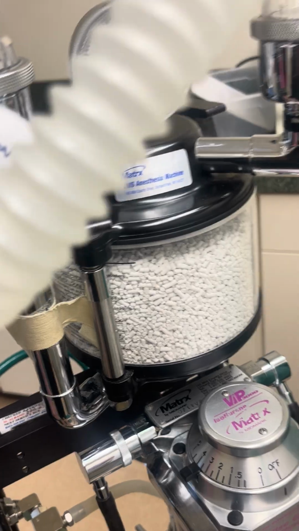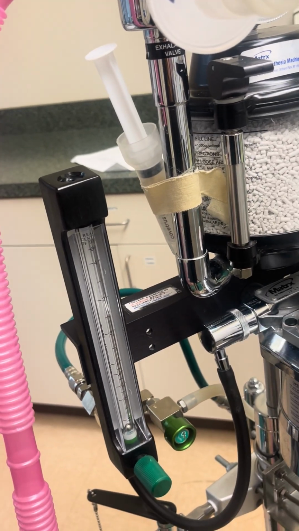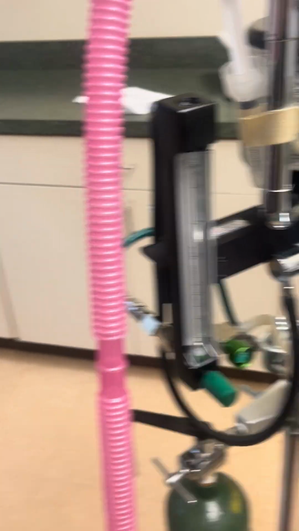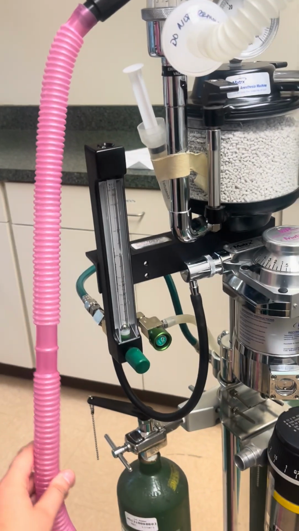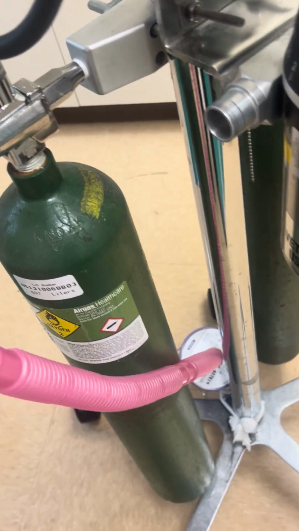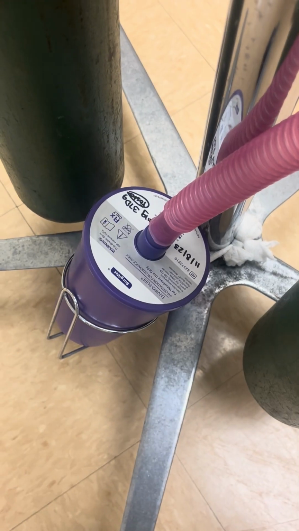And then our next step is the scavenge tubing. There's 2 different colors. For rebreathing, it's pink. For non-rebreathing, it is blue. And it transports exhaled carbon and takes it to the scavenger. Turn around for you, you can see the scavenger. This is the scavenger. It's an active or passive system.